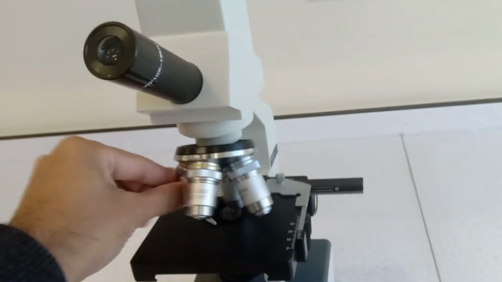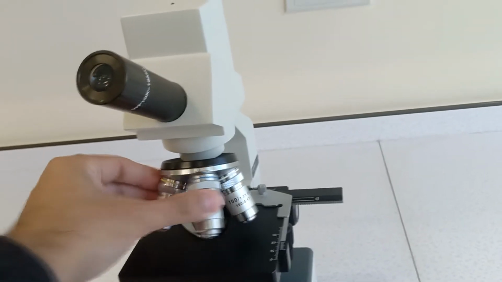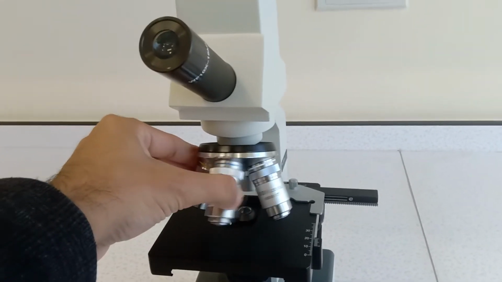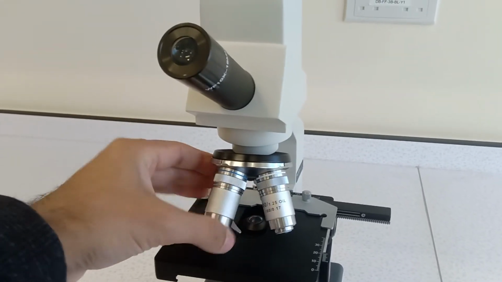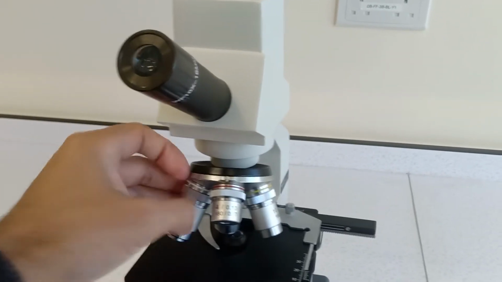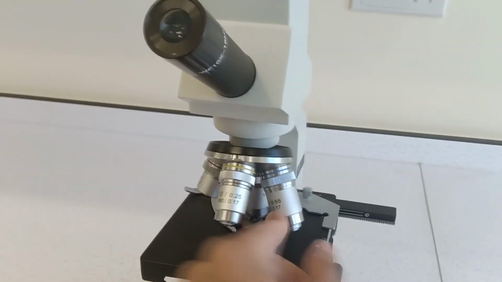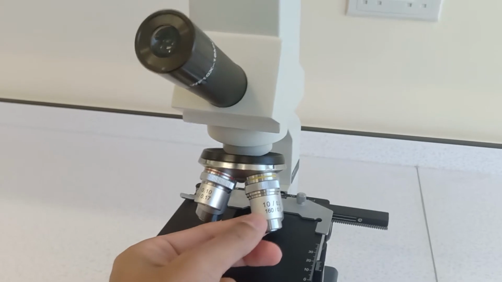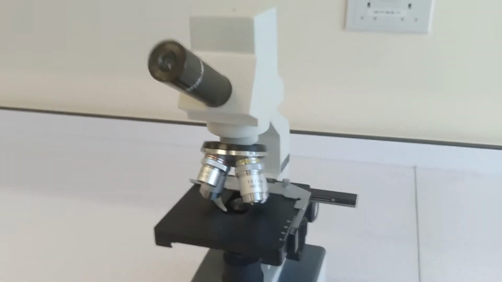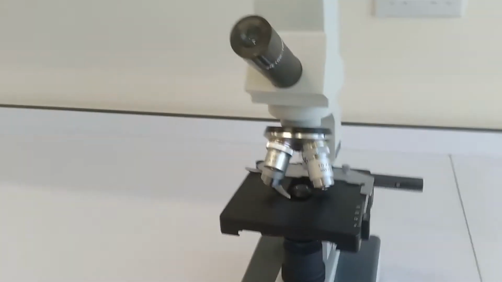This thing over here, which turns around, these contain your objective lenses, so you can change the objective lenses, and usually you start off with the smallest one, and then you work your way all the way to the biggest one. We're going to ignore the small one here. By the way, if this is, for example, times 10 over here, and that one's times 10, you actually multiply them together, so the overall magnification is times 100. Let's have a look at what else we have.